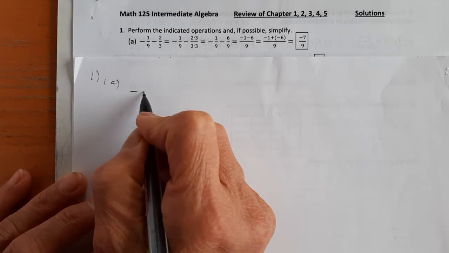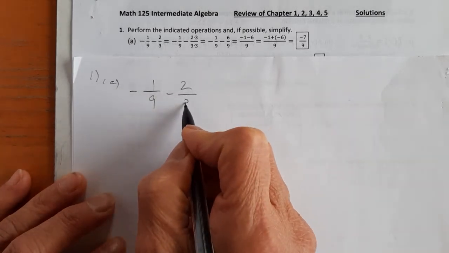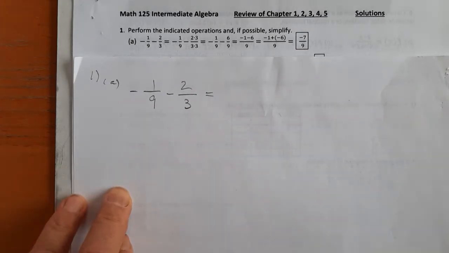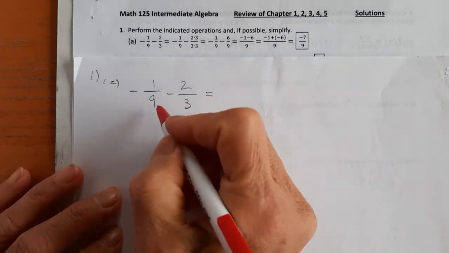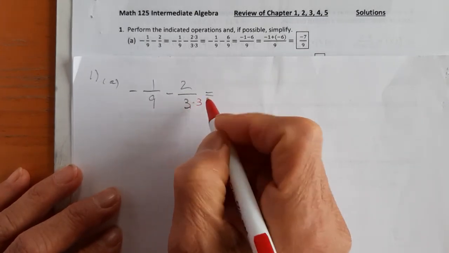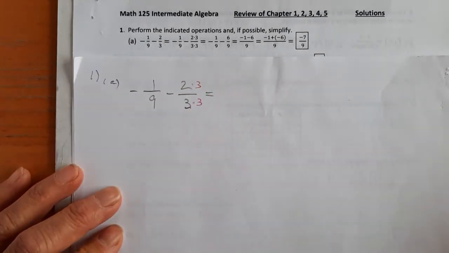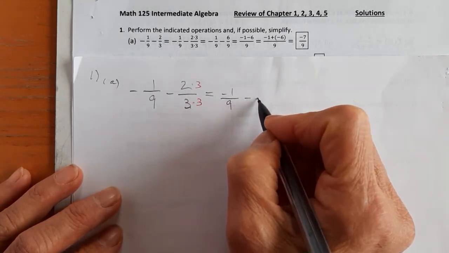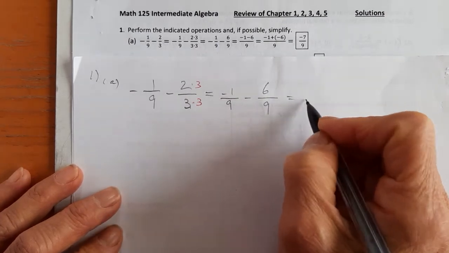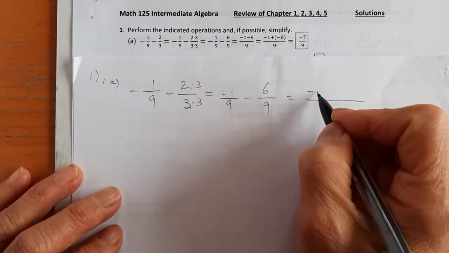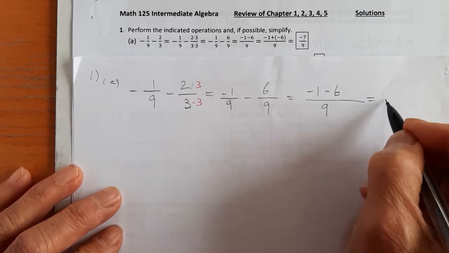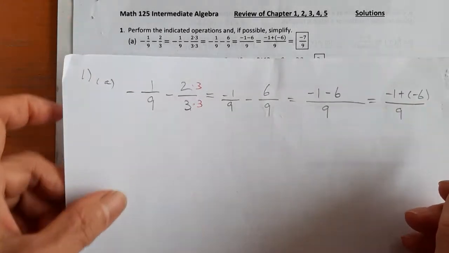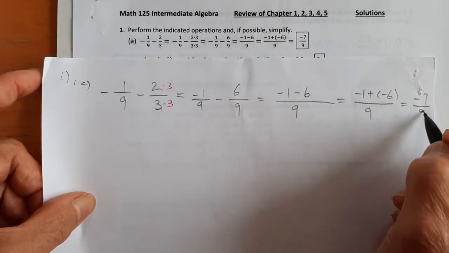First, A: -1/9 minus 2/3. This is equal to... find the LCD. 9, 3 times 3, it's 9. So multiply both by 3. We get -1/9 minus 6/9. Same denominator, it's 9. Then we get -1 minus 6, so it's 9, -1 plus -6. So we'll get -7/9.